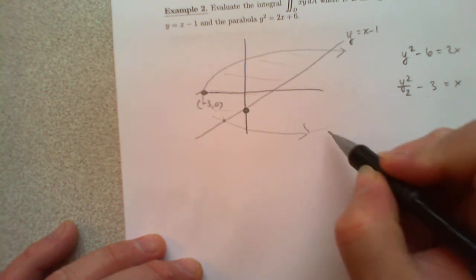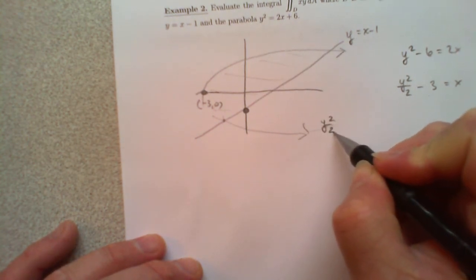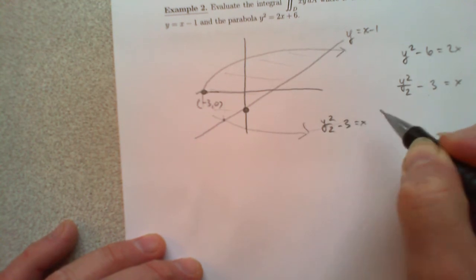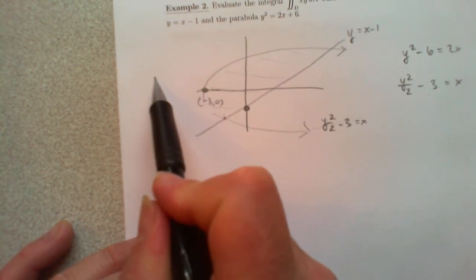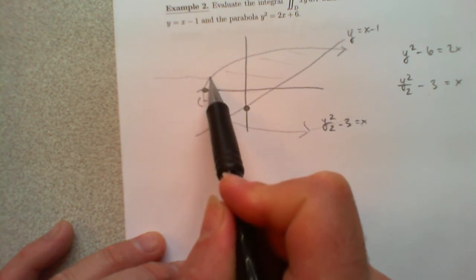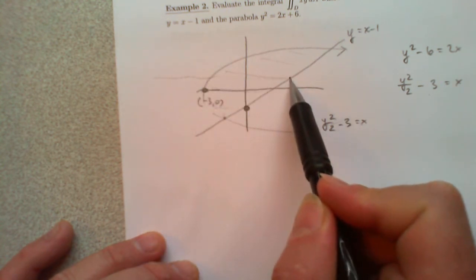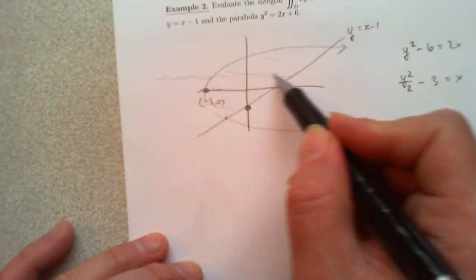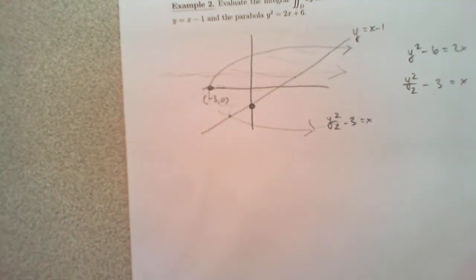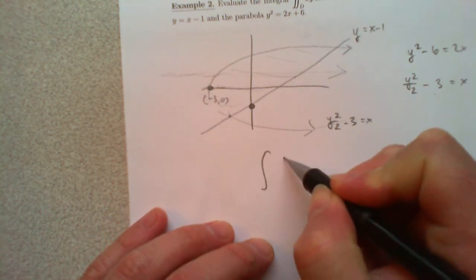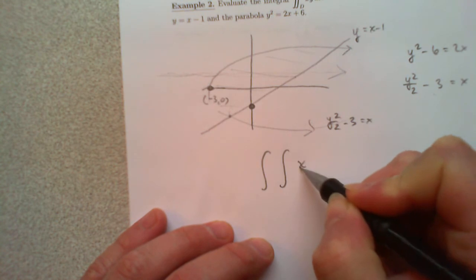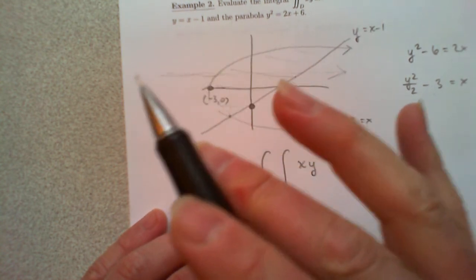So let me label this real quick. y squared over 2 minus 3 is x. What I want to do though is make it as easy as possible. So I want to enter like this. Boom, entry function, exit function. That's going to allow me to have just one single double integral. And the surface is xy, so that's above this.